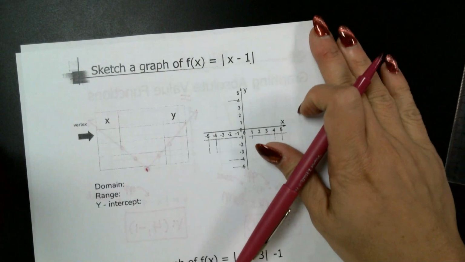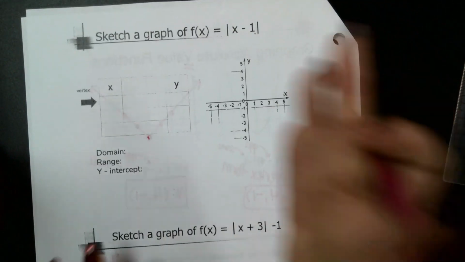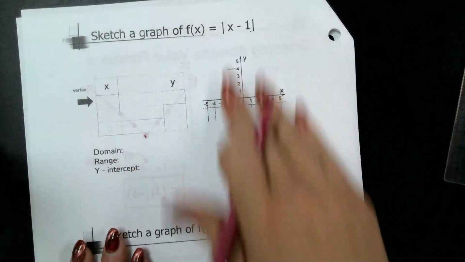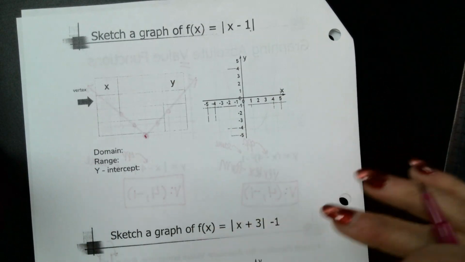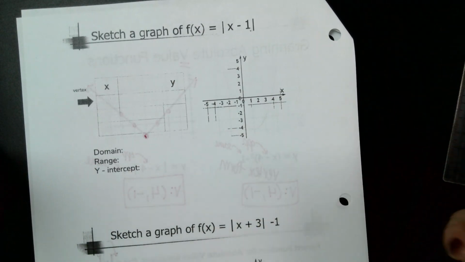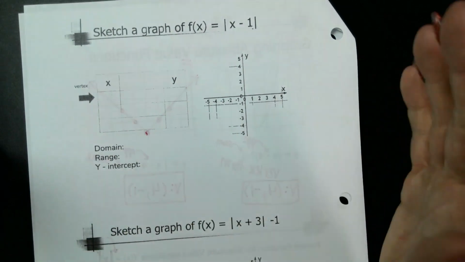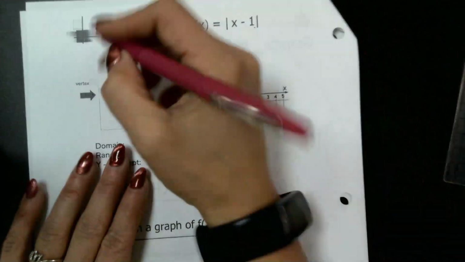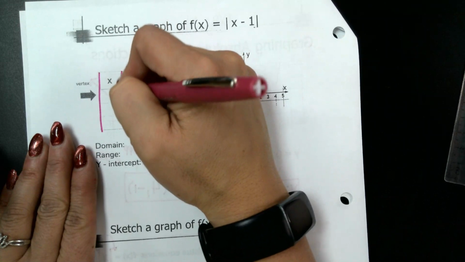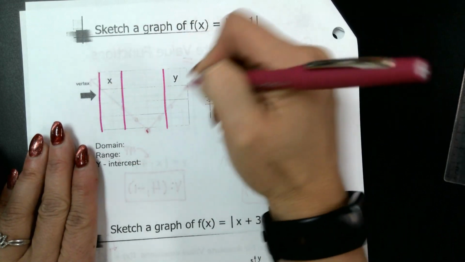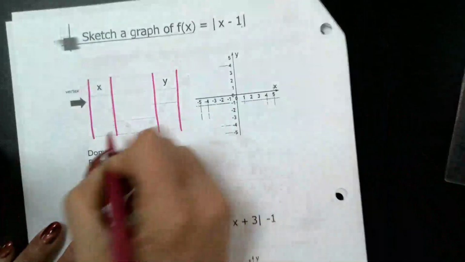Now, I am really sorry about this. On your practice page, the grid lines will be there. I don't know what happened when I printed them off, but the grid lines on the graph were so light they wouldn't print. So unfortunately, we're going to have to just do a sketch. We're going to do the best that we can.